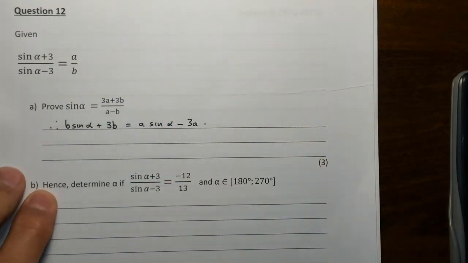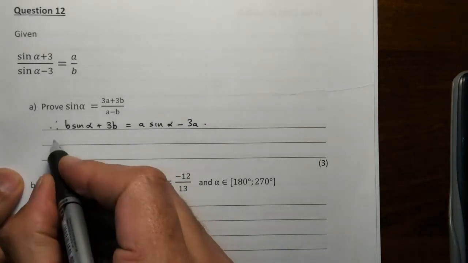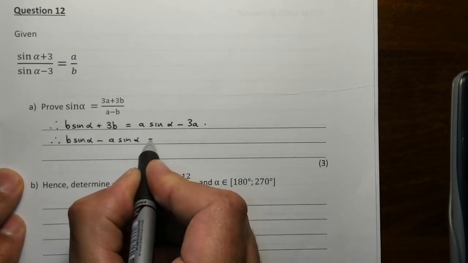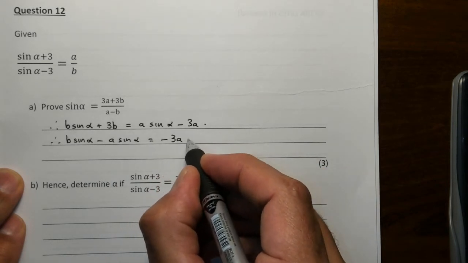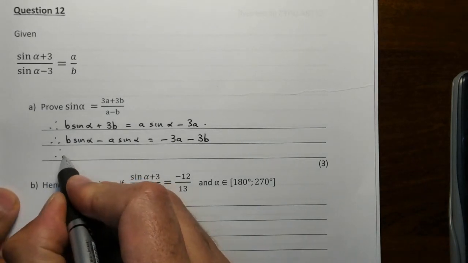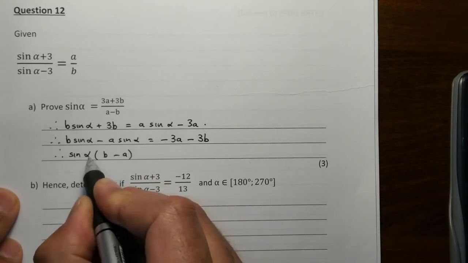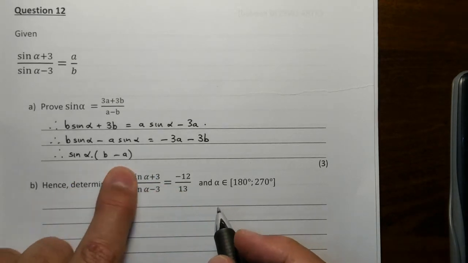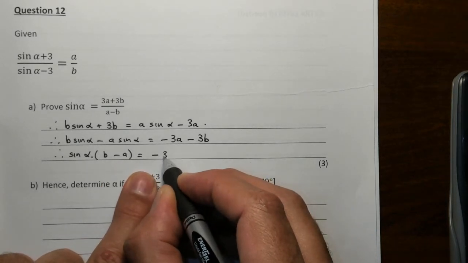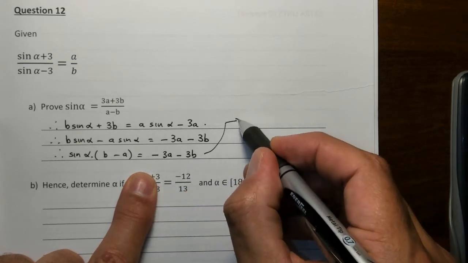minus 3a. I now need to collect my sine alphas to one side. So if I do that, I get b sine alpha minus a sine alpha is equal to minus 3a minus 3b. If I remove my sine of alpha, I'm left with b minus a. So let me just put a bracket and multiply it by that, is equal to minus 3 times a minus 3 times b.